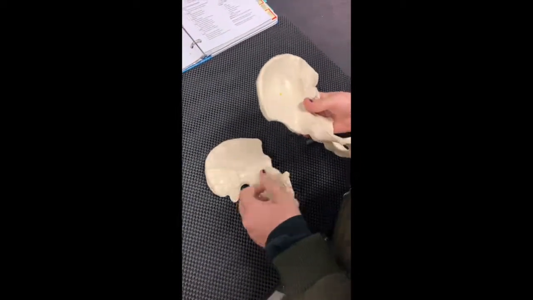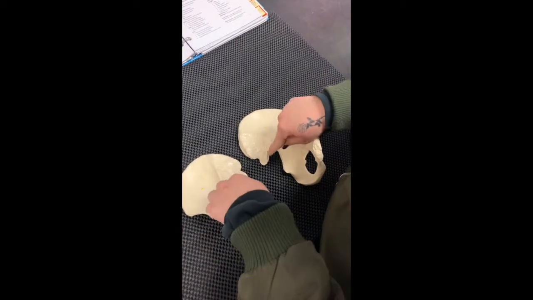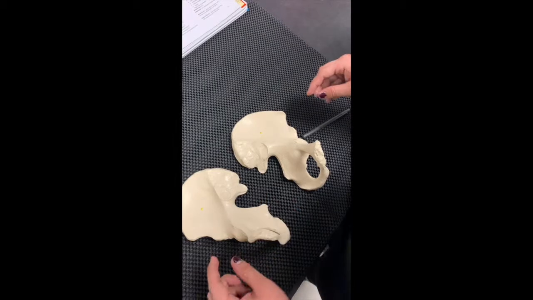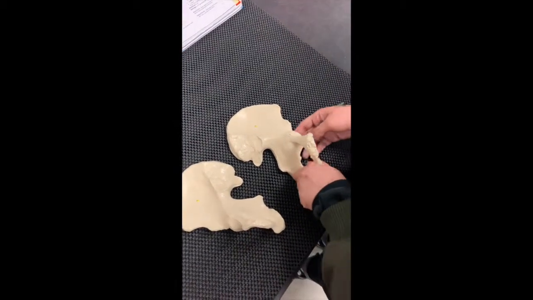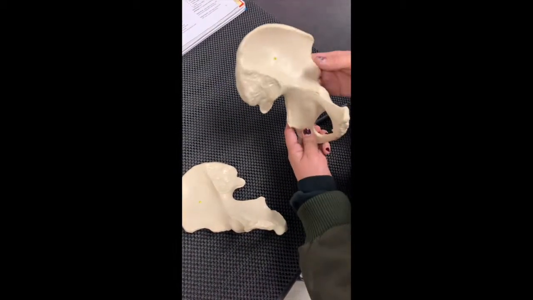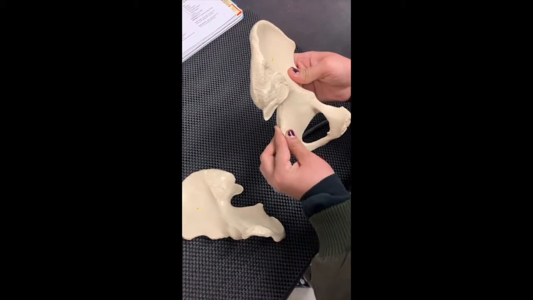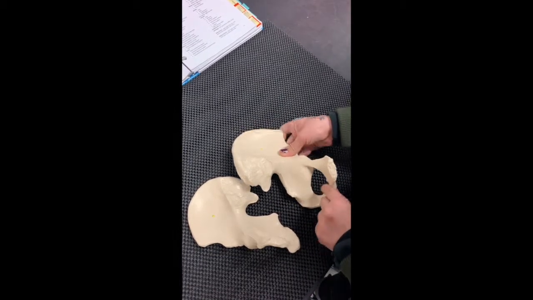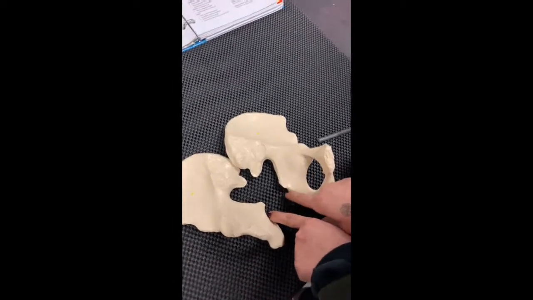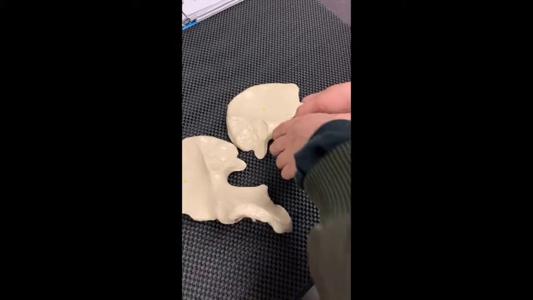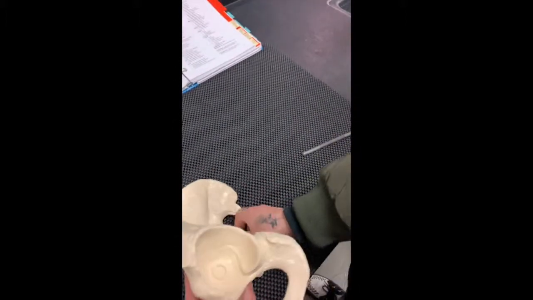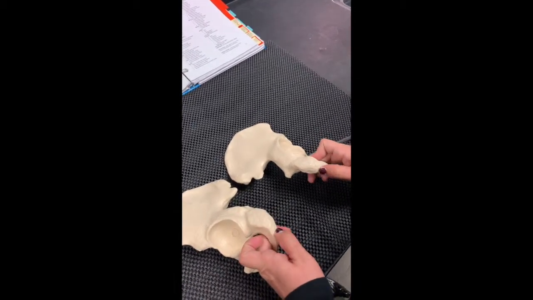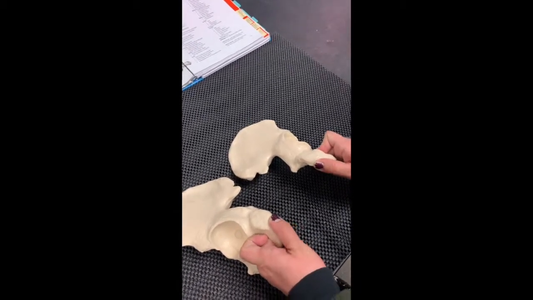And then we flip it back over. This portion is the auricular surface. And then we go to the ischial spine. Then the lesser sciatic notch. Just kidding. The ischial tuberosity is this. This is the ischial tuberosity.